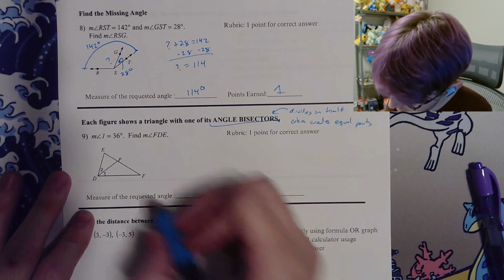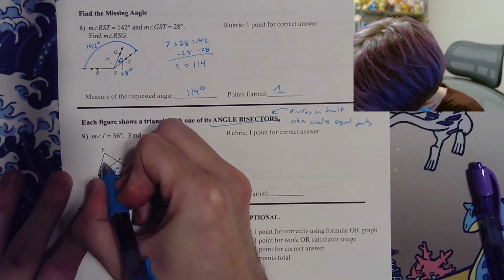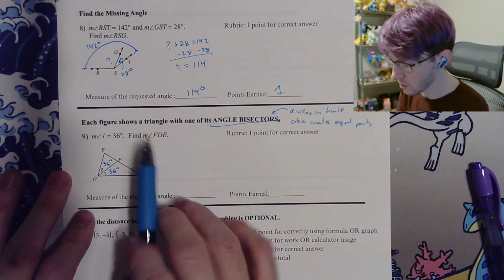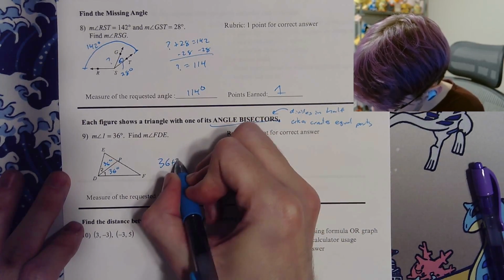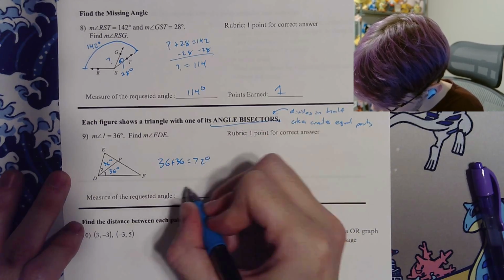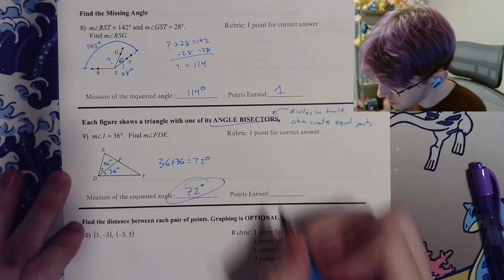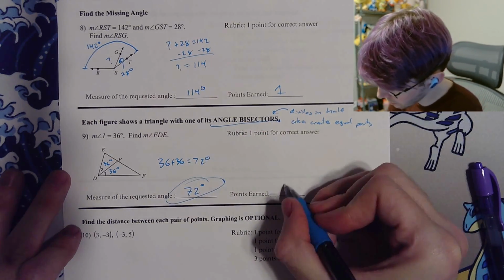Sorry about that. The point is if this is 36, that means that this here is also 36, and it wants FDE, 36 plus 36 is in fact 72 degrees, and that's the entire problem. Easy peasy, yet another point.